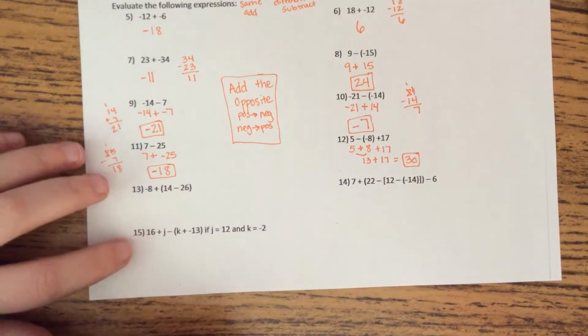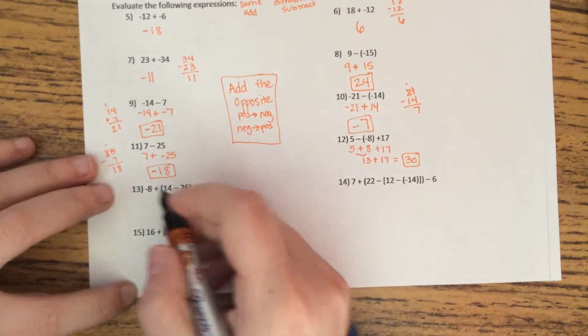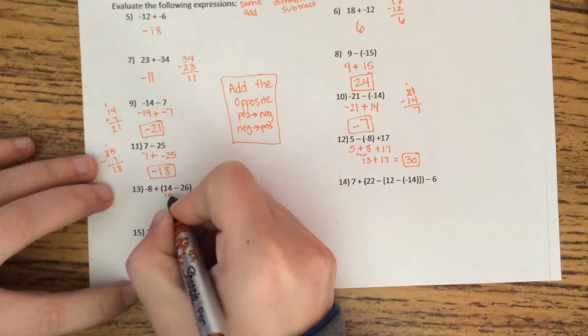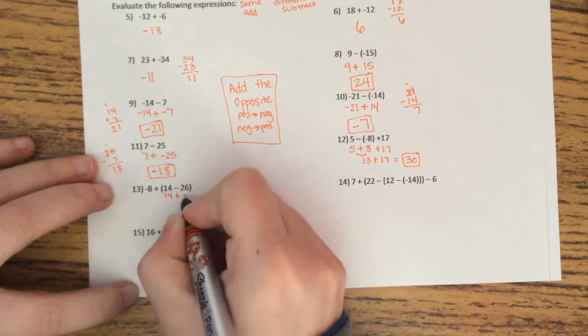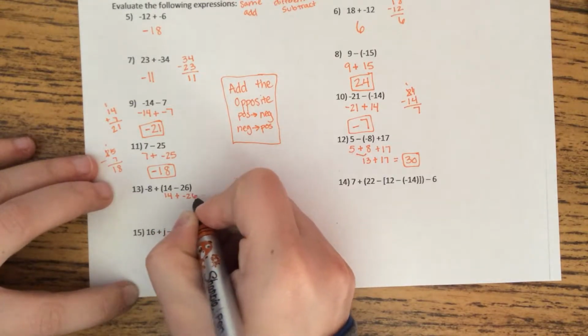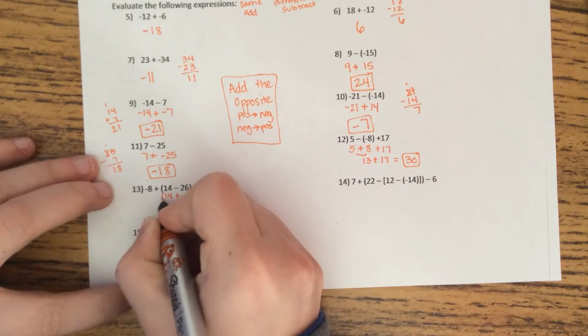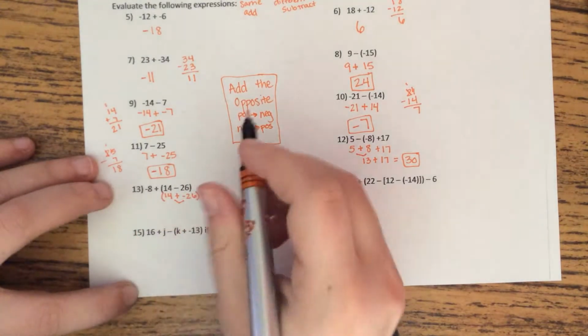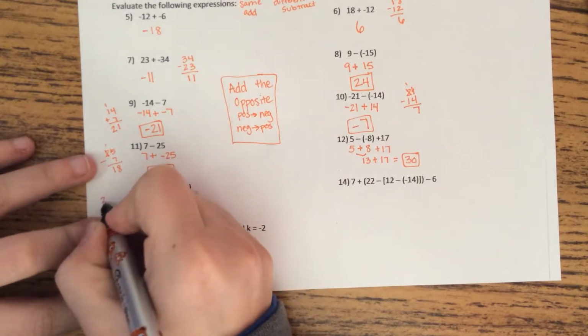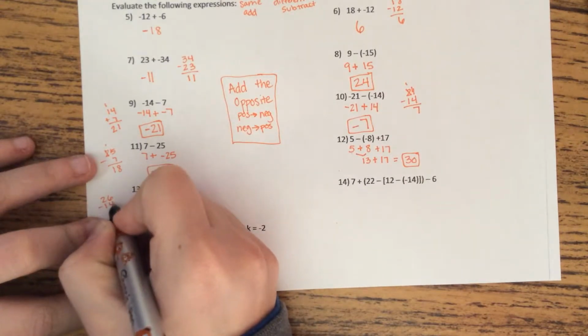Okay, number 13. I'm going to start by changing the subtracting to adding the opposite. So I'm going to say 14, change subtracting to adding. Opposite of positive 26 is negative 26. Because this is in parentheses, I'm going to do this first. So I have a positive and a negative, so I'm going to subtract. So over here I'm going to say 26 minus 14.